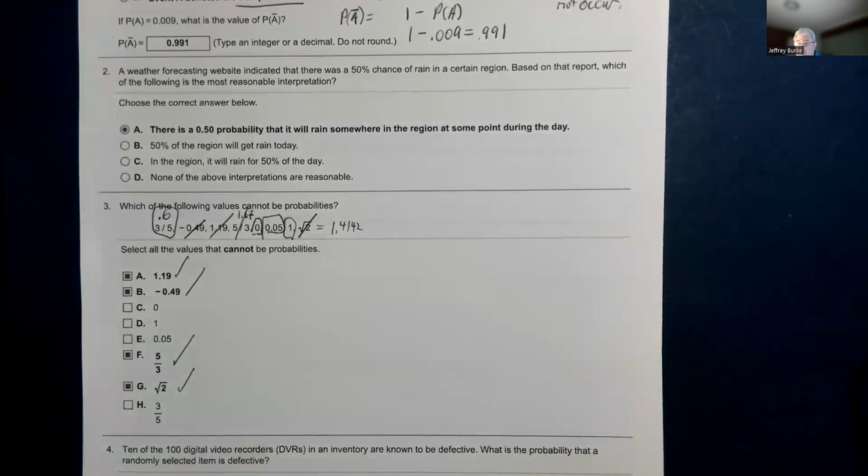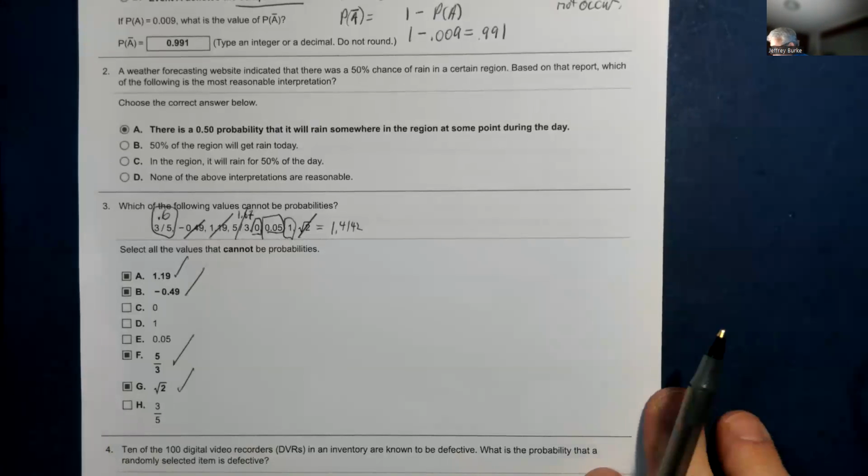I usually just convert everything to decimals if it's not a decimal. Sometimes I can look at the fractions, I can tell they're less than 1, but if you cannot, use a calculator to convert everything to decimals. And I hope you find that to be excellent.